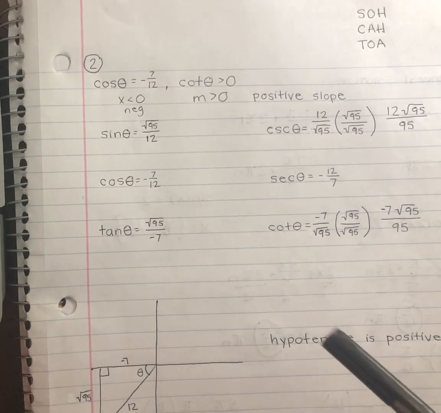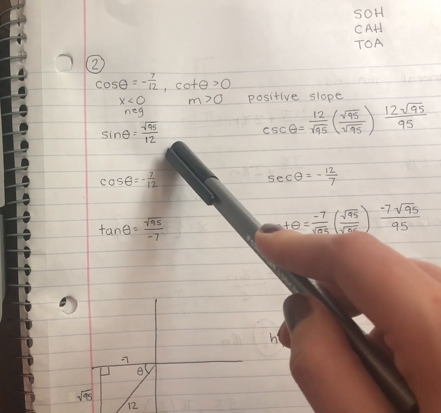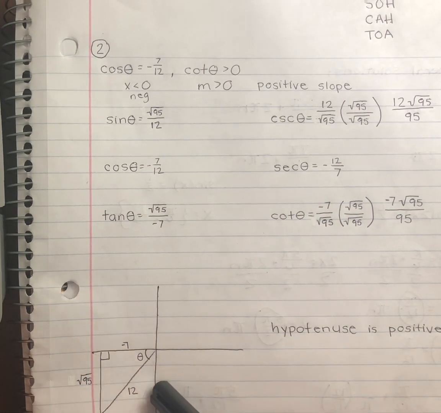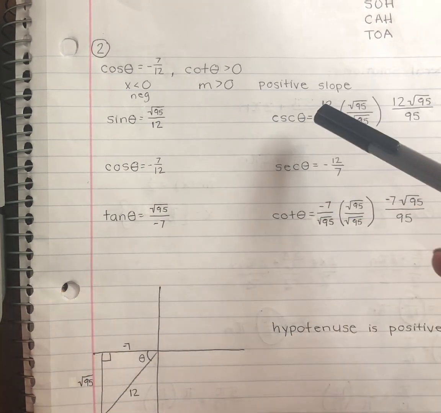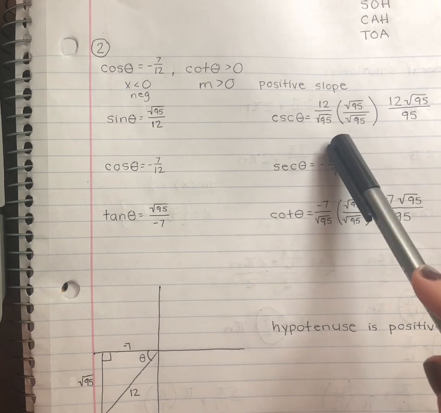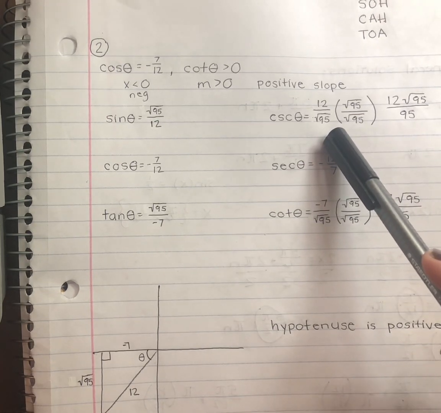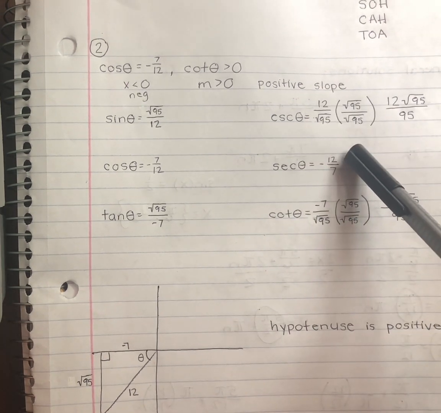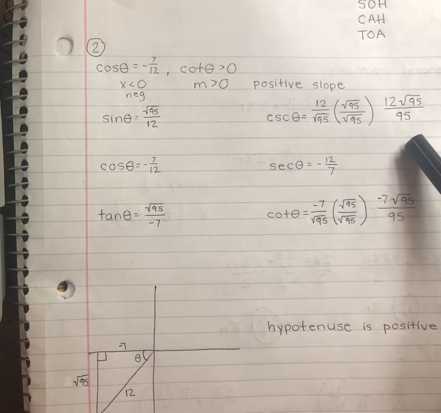Then we come up here, for our sine, we look for opposite over hypotenuse, which would be the square root of 95 over 12. And then cosecant is the reciprocal of sine, so it'll be 12 over the square root of 95. And we can't leave the square root of 95 on the bottom by itself, so we have to multiply the top and bottom by the square root of 95, so we get 12 square root of 95 over 95.